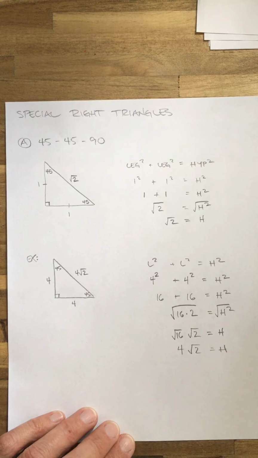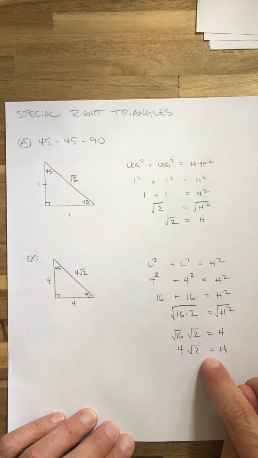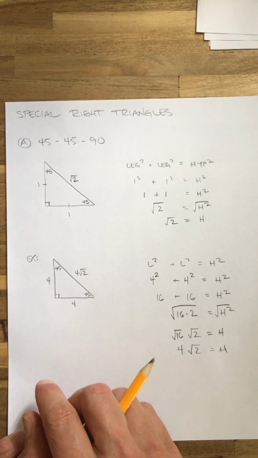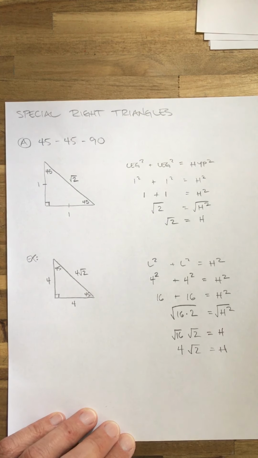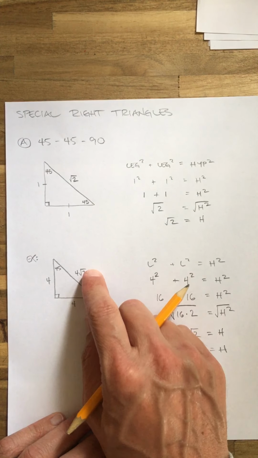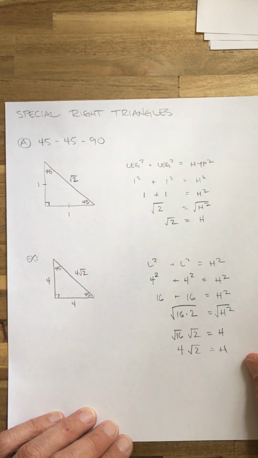That's what we got right there. Look at all that work. I don't need to do it. If you just remember to go from a leg to a hypotenuse, all you do is multiply by square root 2, you're good to go. Or vice versa, if you're going from a hypotenuse to a leg, you divide by the square root of 2.